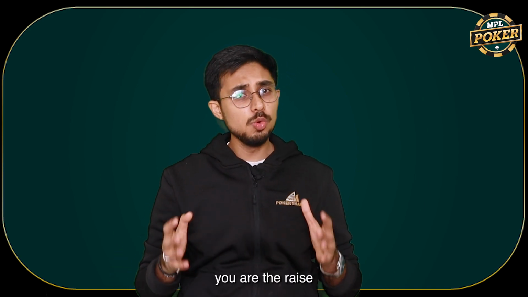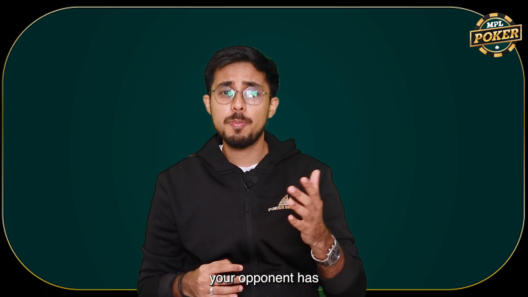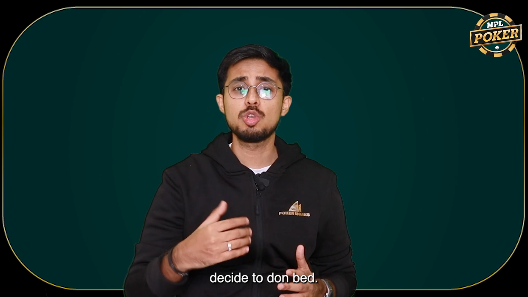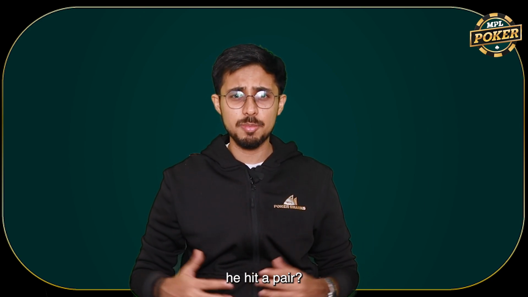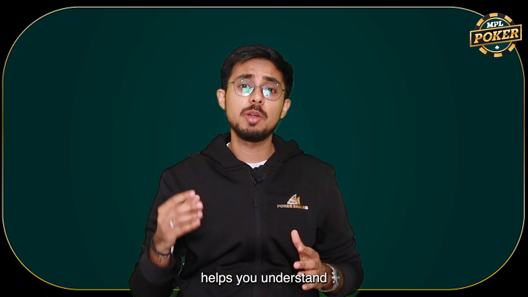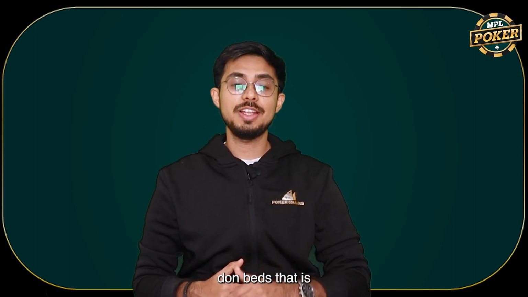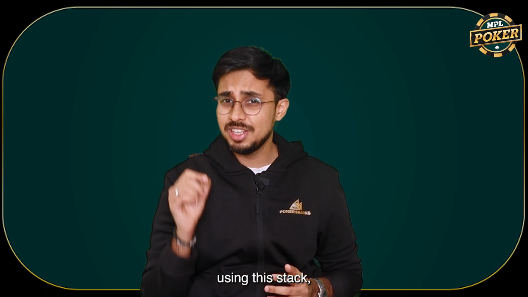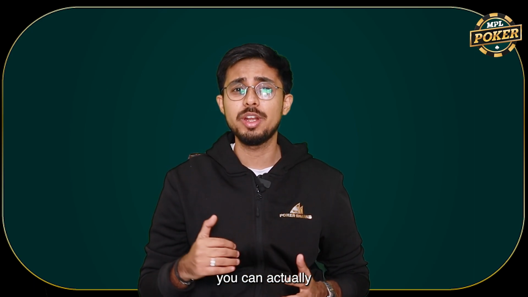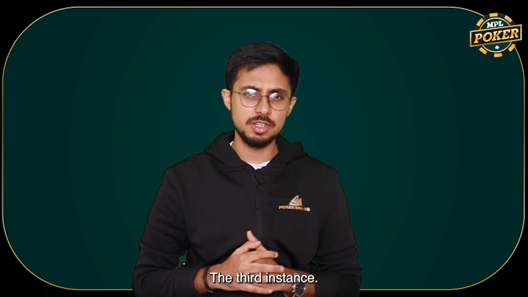Second situation, you are the raiser pre-flop. Now, once the flop opens up, because your opponent has to act first, they decide to donk bet, that is, bet into you. Now you're confused whether he has hit a pair because I was the initial pre-flop raiser. In this situation, your HUD actually helps you understand what is the percentage of times that this opponent actually donk bets, that is, leads into the opponent post-flop. Using this stat along with the notes you have, you can actually decide how strong that particular donk bet is.